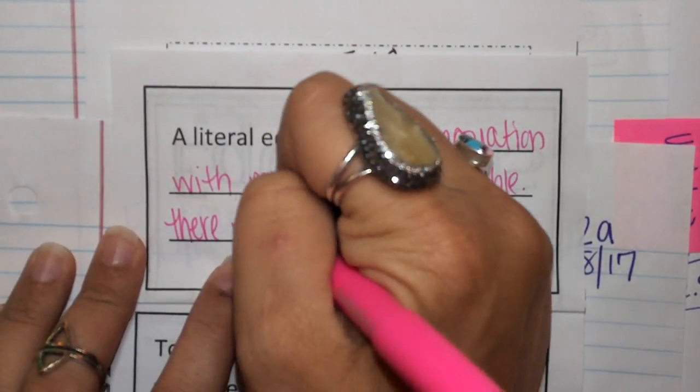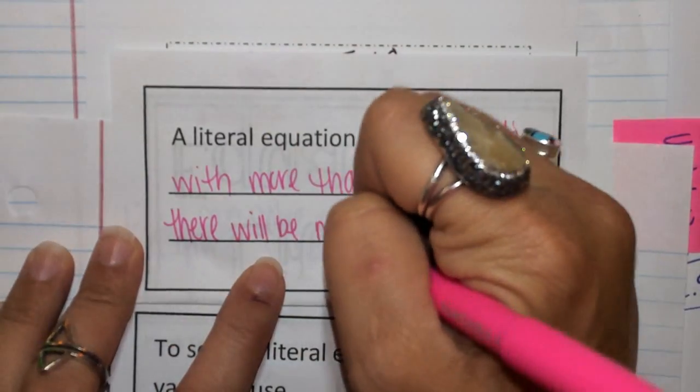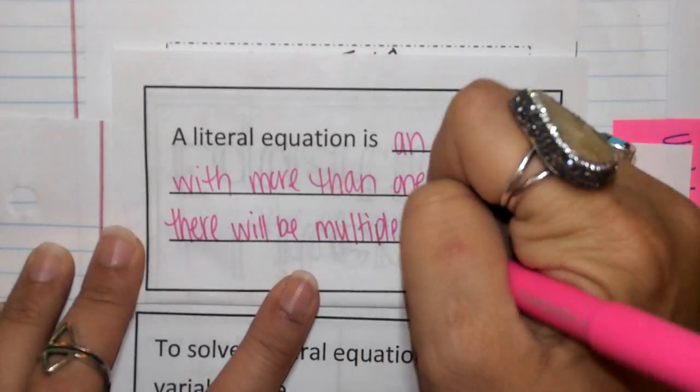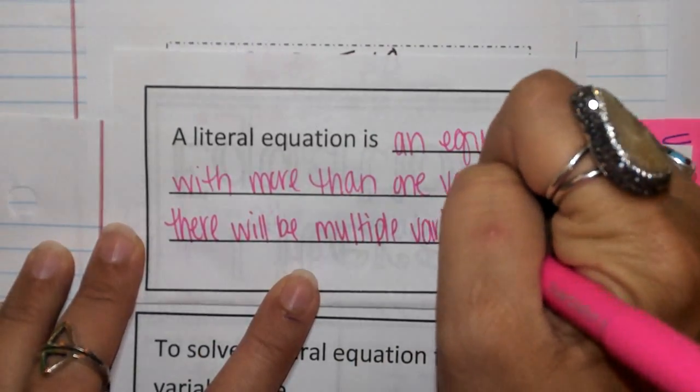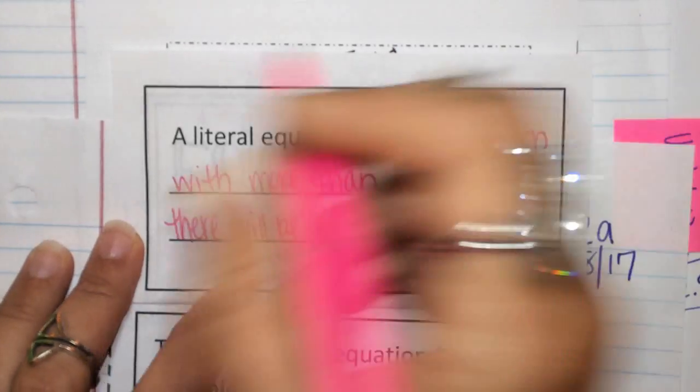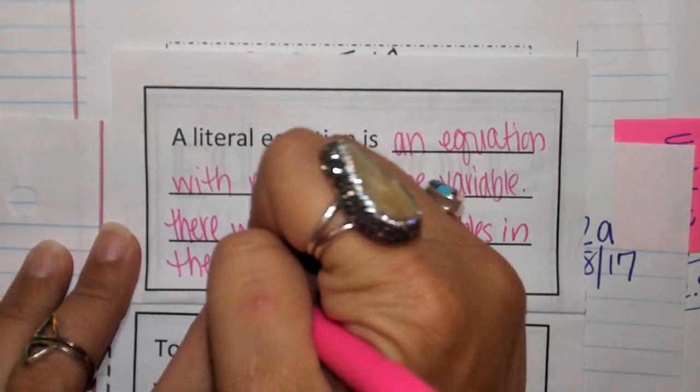There will be multiple variables in the answer.